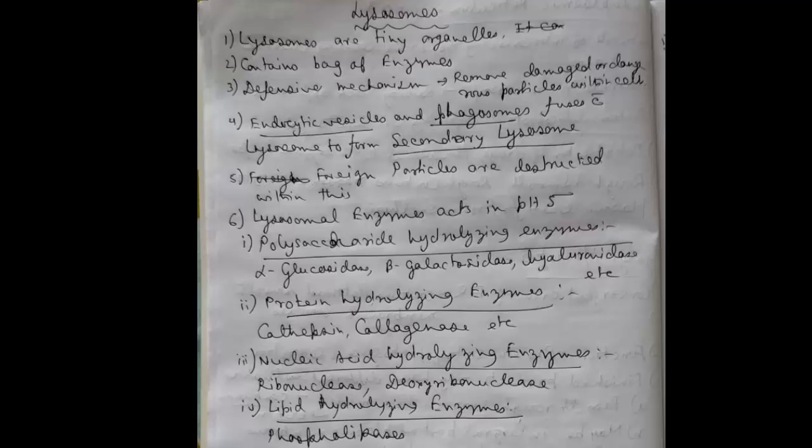Different lysosomal enzymes are polysaccharide hydrolyzing enzymes such as alpha glucosidase, beta galactosidase, hyaluronidase, aryl sulfatase, etc.; protein hydrolysing enzymes such as cathepsin, collagenase; nucleic acid hydrolysing enzymes such as ribonuclease, deoxyribonuclease; lipid hydrolysing enzymes such as phospholipases.